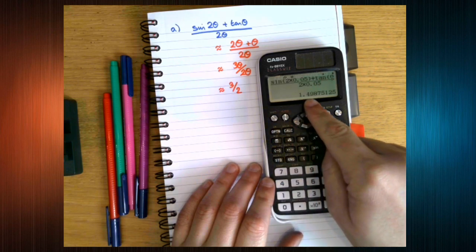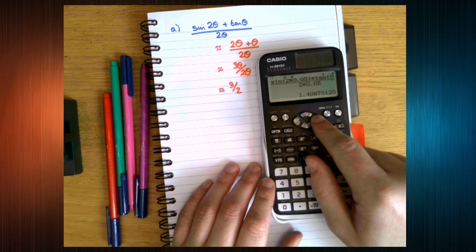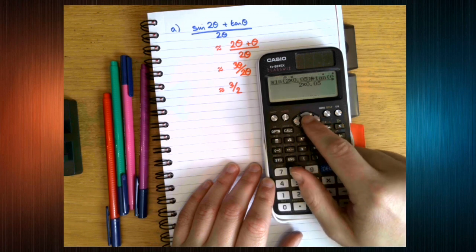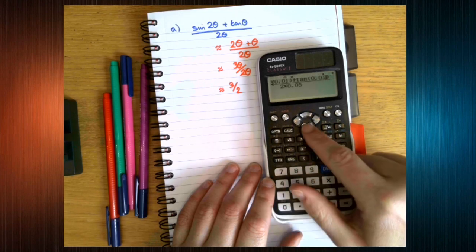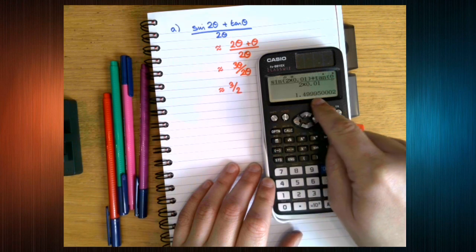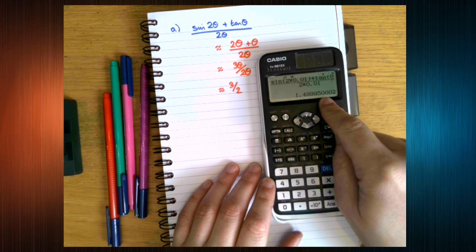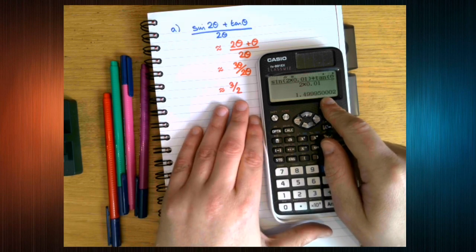We can see this is very close to 3 over 2. This is very close to 1.5. If we make theta even smaller, we can see we get even closer. So this is pretty good. This is a pretty close approximation when theta is small.